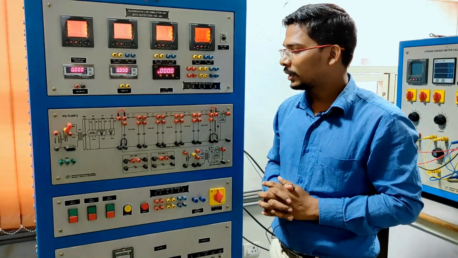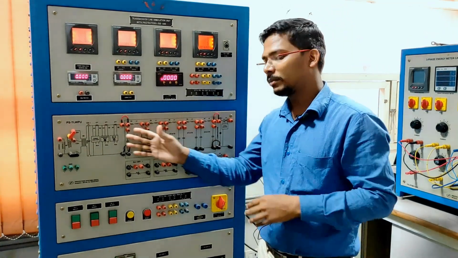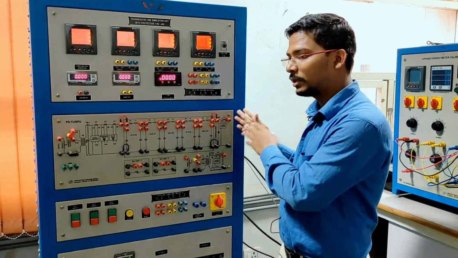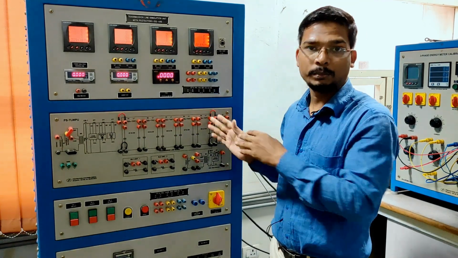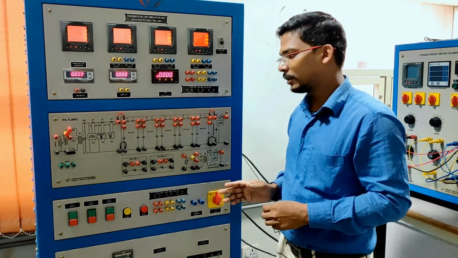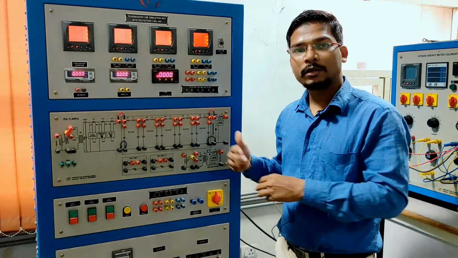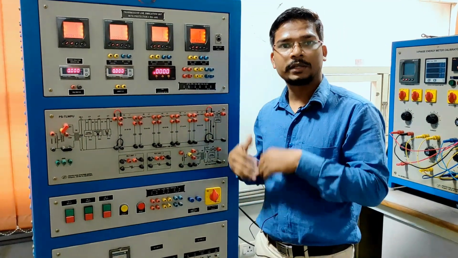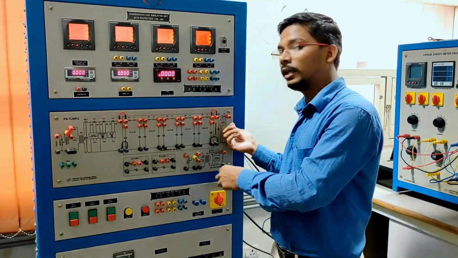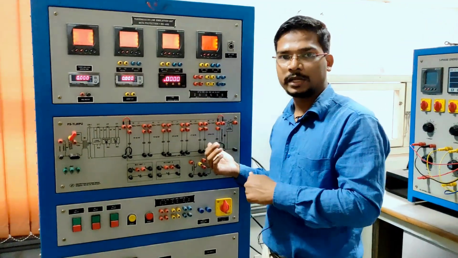So what we will do is send the voltage from the sending end and receive the voltage, and we will apply the compensation at different values of load. When there is no load, we have to apply the compensation, and when there is some load, then also we have to apply compensation.